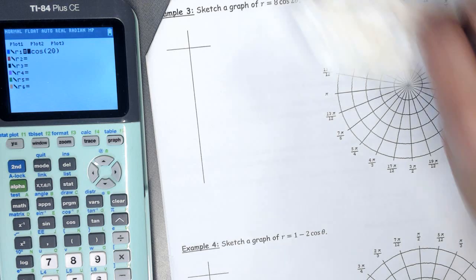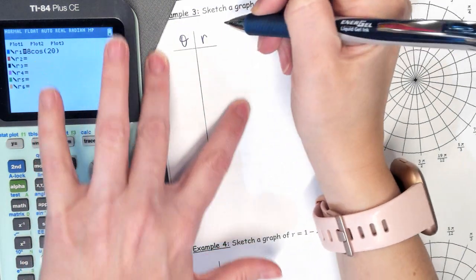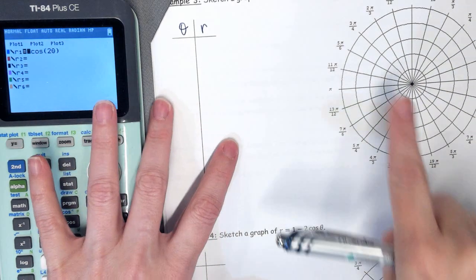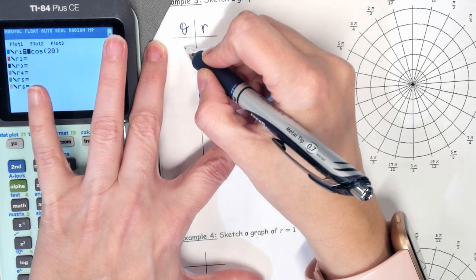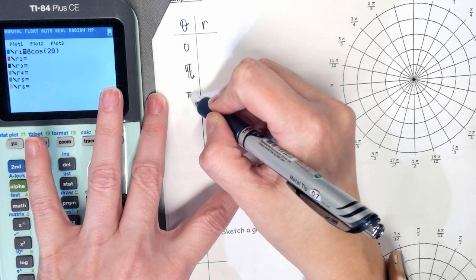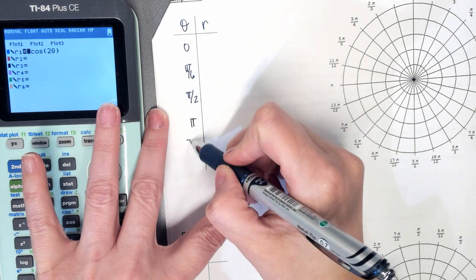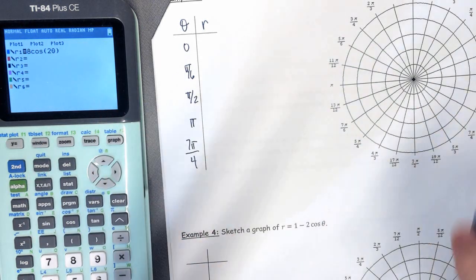Okay, so I know that some of you are done with this. The ones I want you to label on your chart if you're done are going to be the points at 0, at pi over 6, at pi over 2, at pi, and at 7 pi over 4.